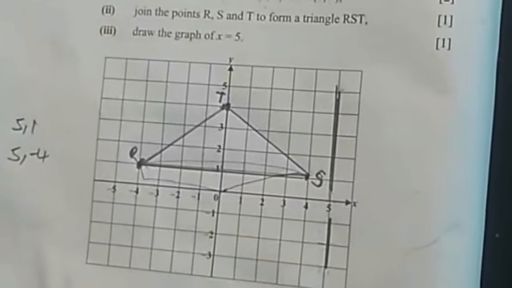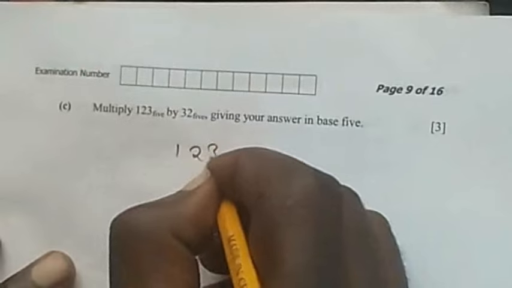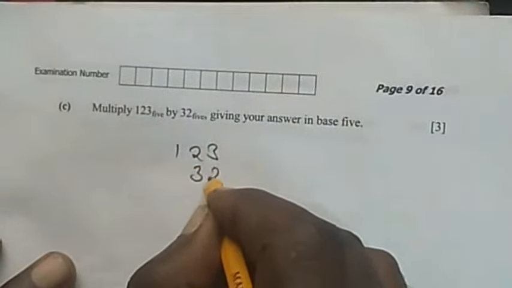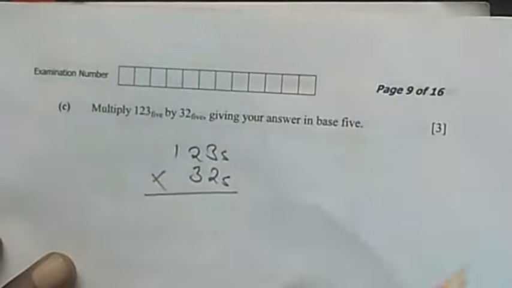Okay, we can try another question. Let's go to the next question, please. The next question, which is question 4, is to multiply 123 base 5 by 32 base 5. So what I'm going to do is the way we multiply numbers. I've got 123 in base 5. I will ignore the base number, multiply by 32 in base 5. If you want, you can put them in base 5. Okay, I won't ignore them, but I'll put them there.